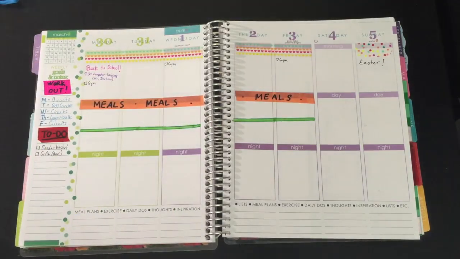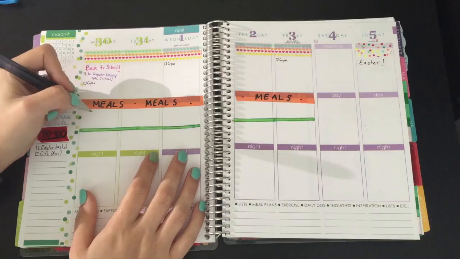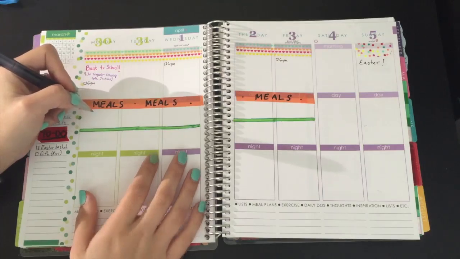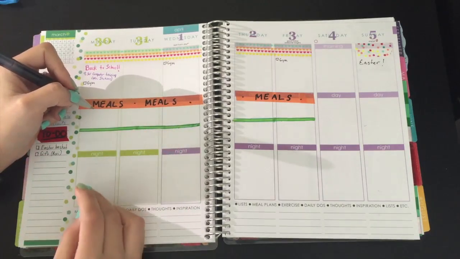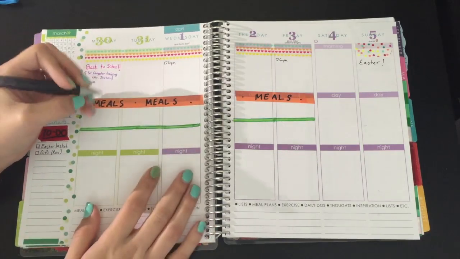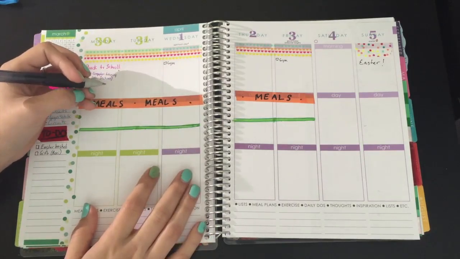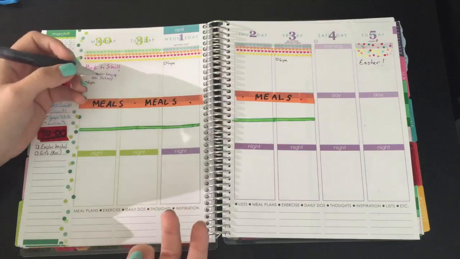So, also, besides meal plans, I end up crossing out meals and then just noting when we ended up going out to eat, or sometimes my in-laws will invite us over for dinner.